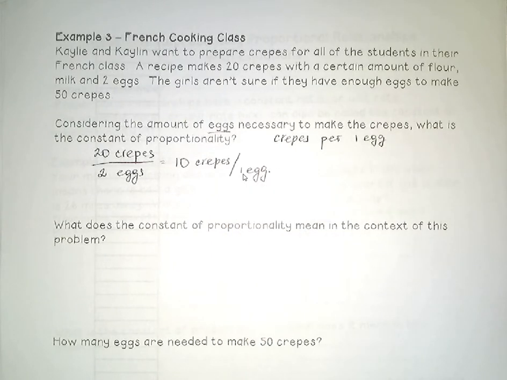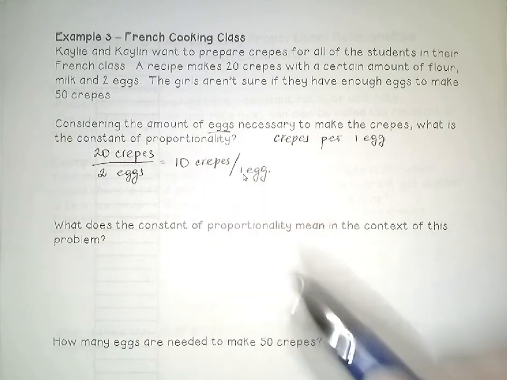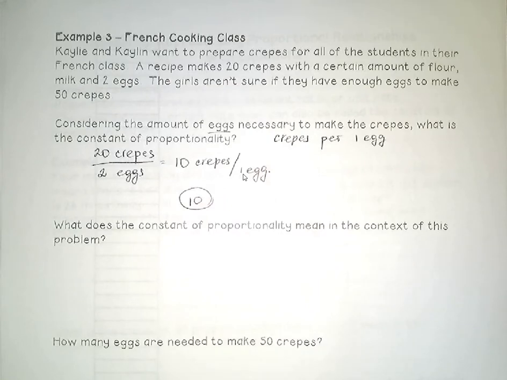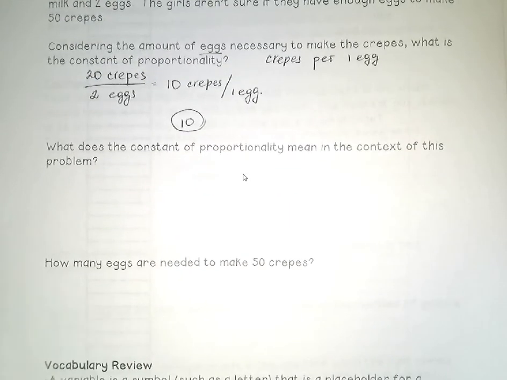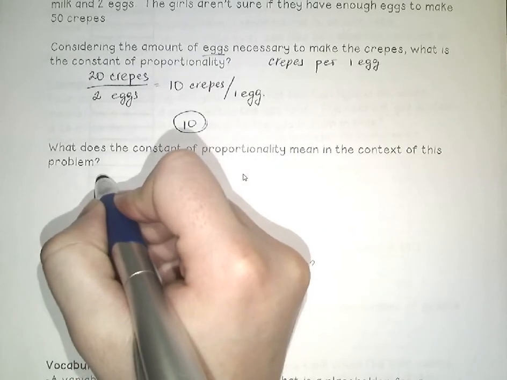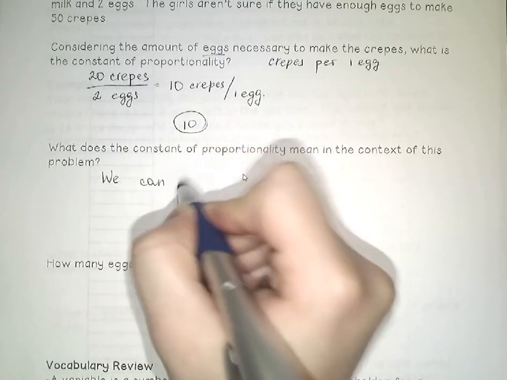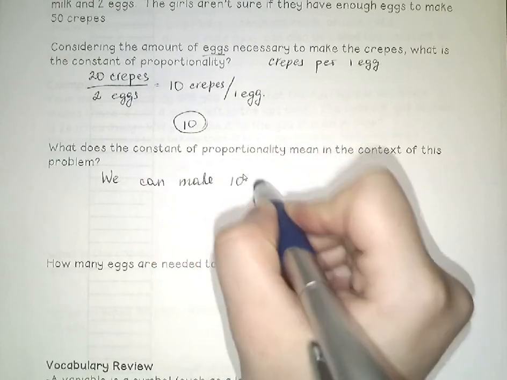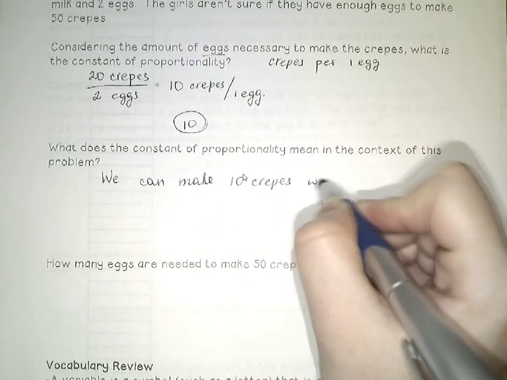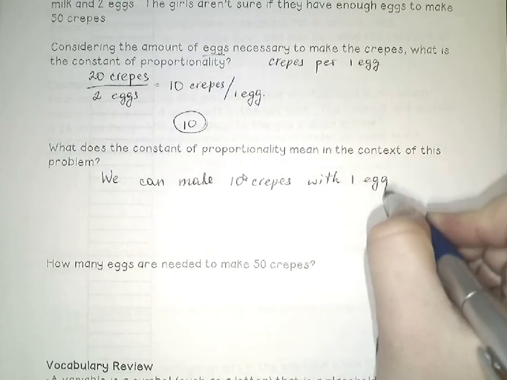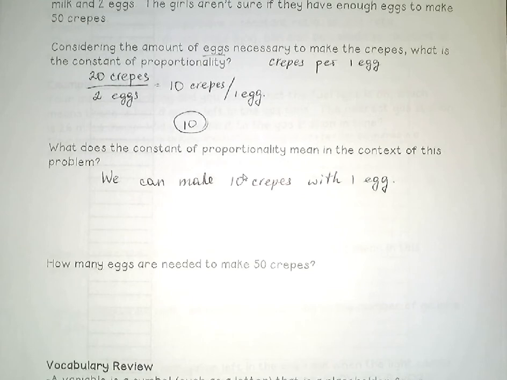Okay. What does the constant of proportionality mean? That's the constant of proportionality, 10, right? What does the constant of proportionality mean in the context of the problem? We can make 10 crepes with 1 egg. Again, constant of proportionality is the unit rate. Unit rate is the quantity of something per 1 unit of the other quantity. So we can make 10 crepes with 1 egg.